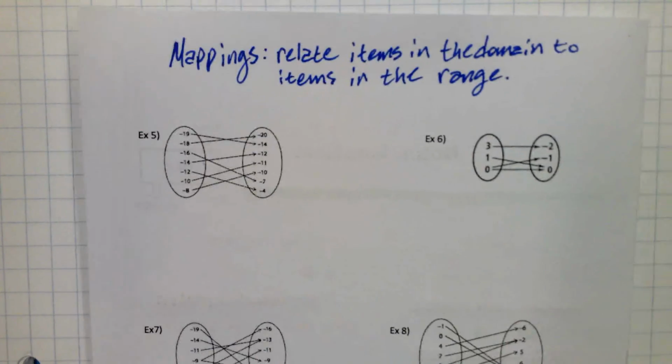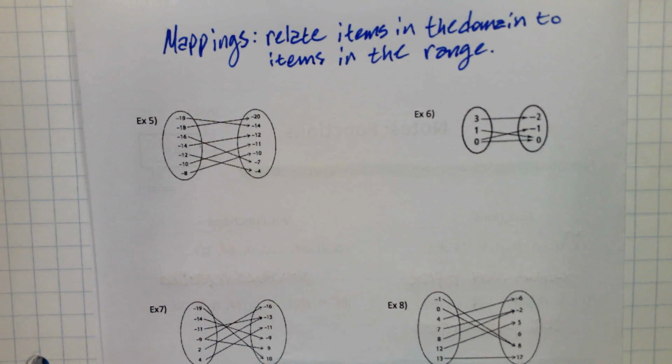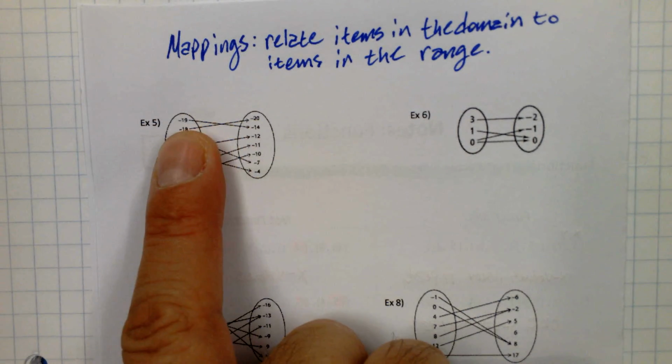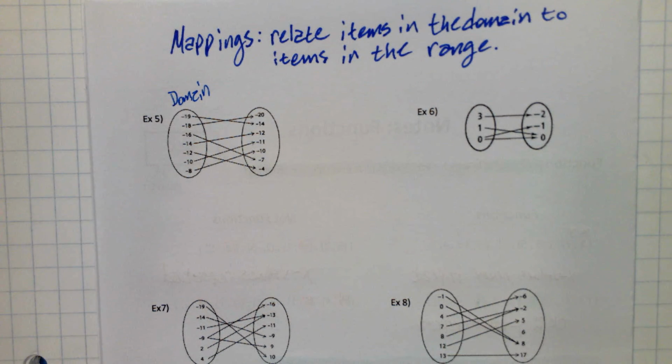Okay. So we got these 2 mappings relating everything here to everything there. So we already have the domain then. This is our domain. No need to list it. It's there for us. That's our inputs.